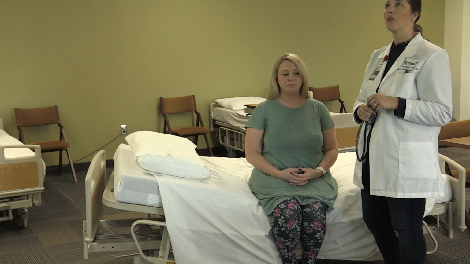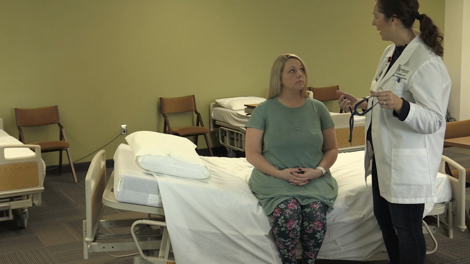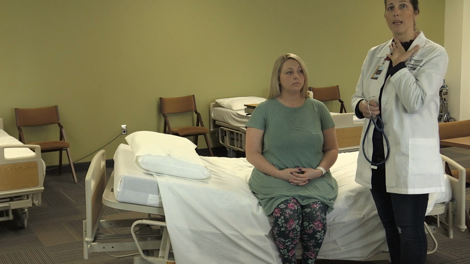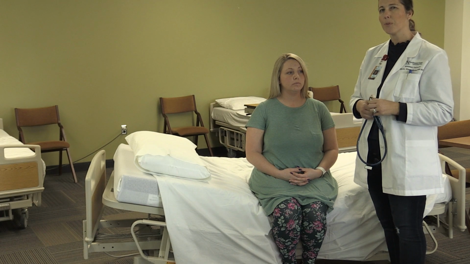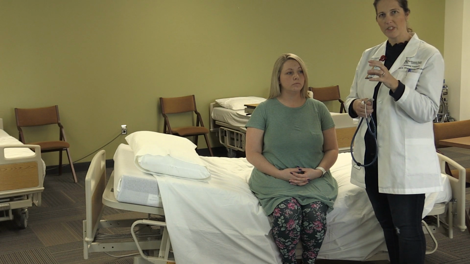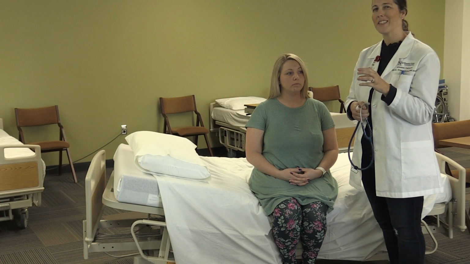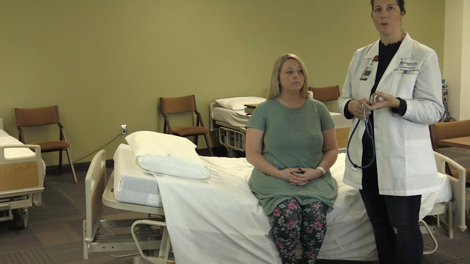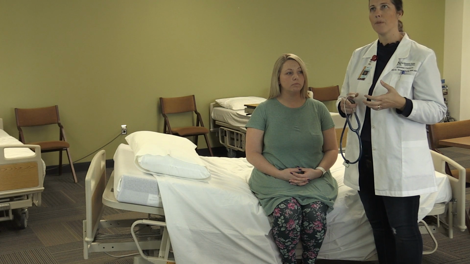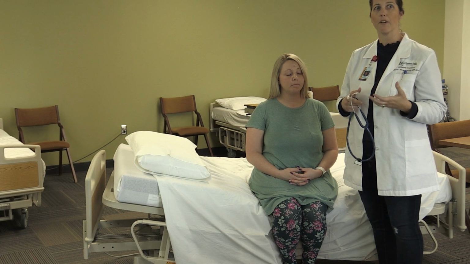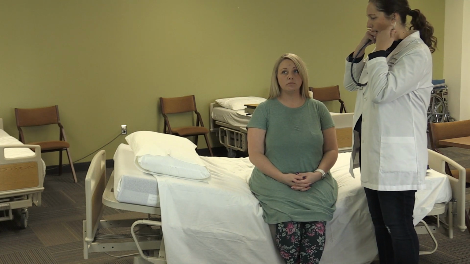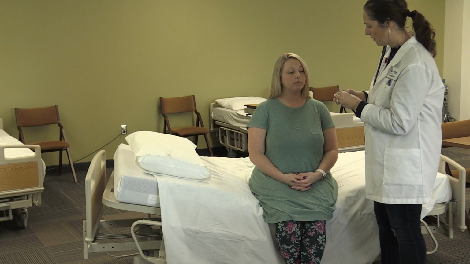The next thing that you're going to do is I'm going to go ahead and auscultate the carotid arteries for any bruits. When we listen for bruits, we're listening for that swooshing sound. We actually don't want to hear that. That would indicate kind of a turbulent flow of blood through the arteries. Could be a potential concern for narrowing of the carotid arteries. So if you don't mind, I'm going to go ahead and listen to your carotid arteries.